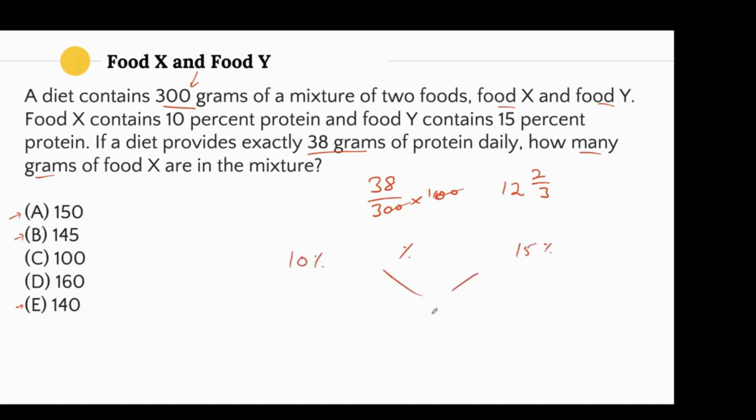If I mix them equally, what's the percentage? Okay, 12.5. If they were mixed equally. Correct. For 300 grams, 12.5% would mean in grams how much protein?